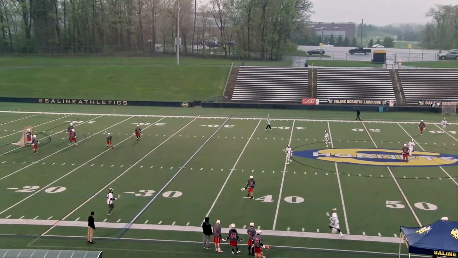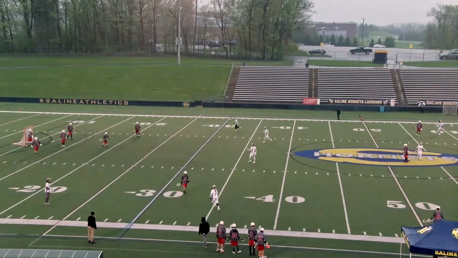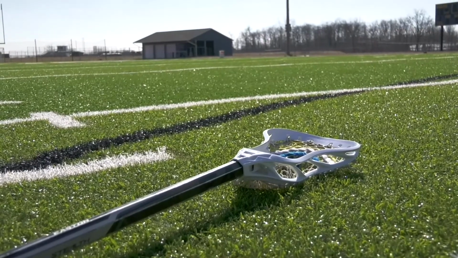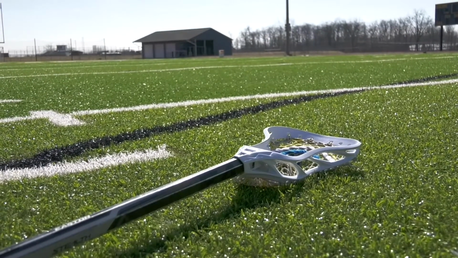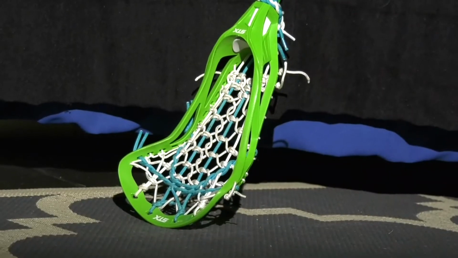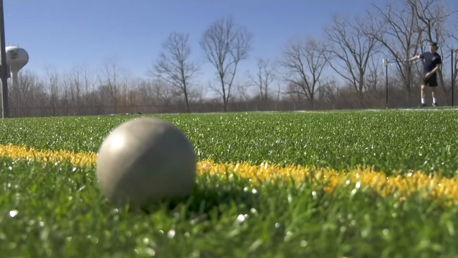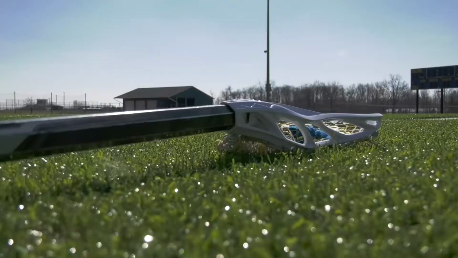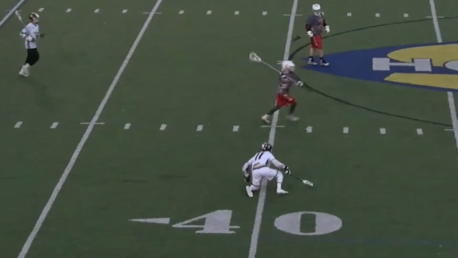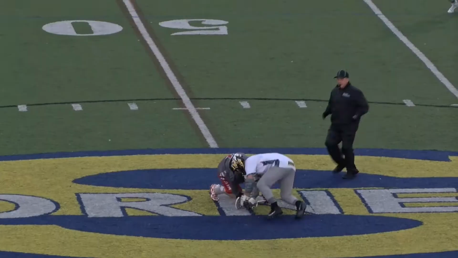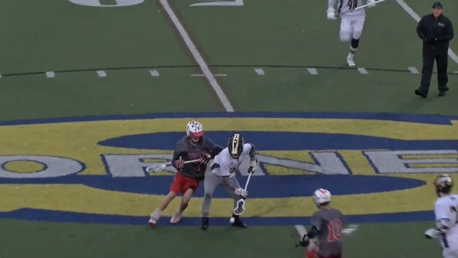From afar, boys and girls lacrosse seems very similar. However, if you take a closer look, there are many differences. One of the biggest differences is the stick. The main difference between the girls' stick and the boys' stick is the pocket. Boys' sticks have a larger pocket because of the added physical contact between players. The larger pocket makes it easier to keep possession of the ball during this physical contact.